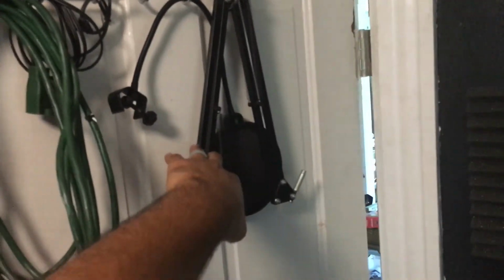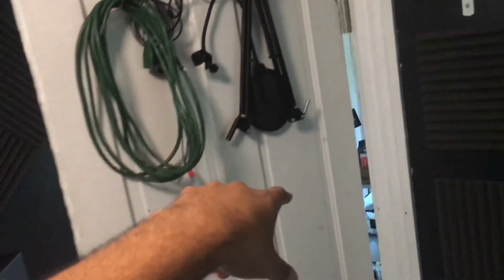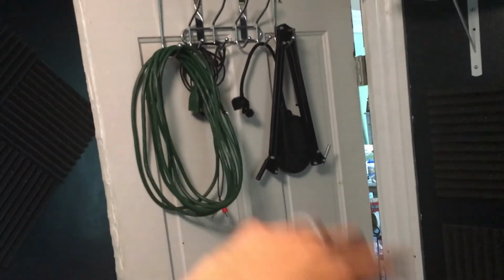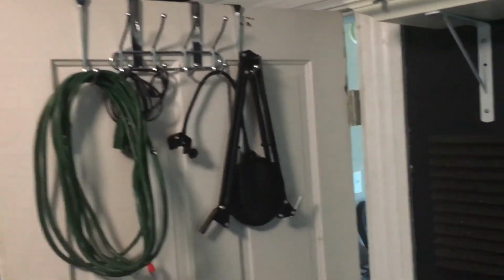But this is my little mic stand, with a little bit of an isolation pad behind it. Yeah, and some pop filters. Also got another scissor mic here behind my door. That's from when I bought a second one when I was doing a podcast several years ago, and then just some miscellaneous stuff.